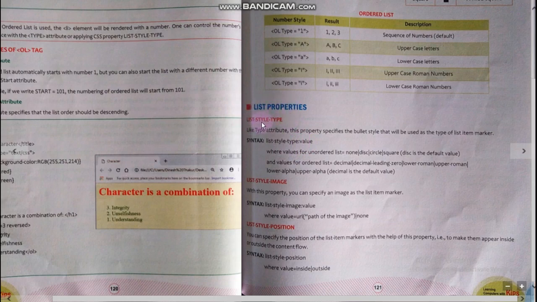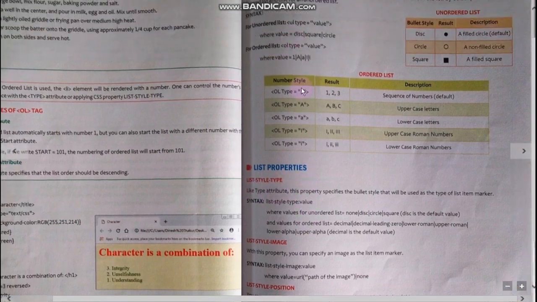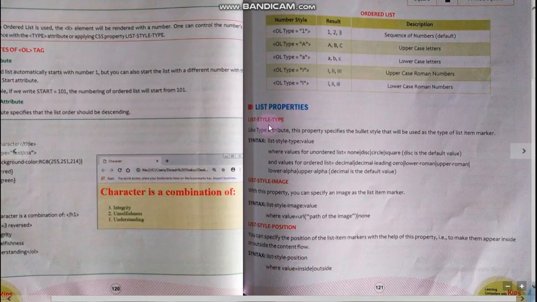So the first property is list style type. Like the type attribute I have told you about, you can change the type of bullet by using this property. This property specifies the bullet style that will be used as the type of list item marker. For using this setting, just use list style type, and in place of value, you have to decide first whether you are creating an unordered list or an ordered list. If you are creating an unordered list, the values could be none, disk, circle or square, where disk is the default value.